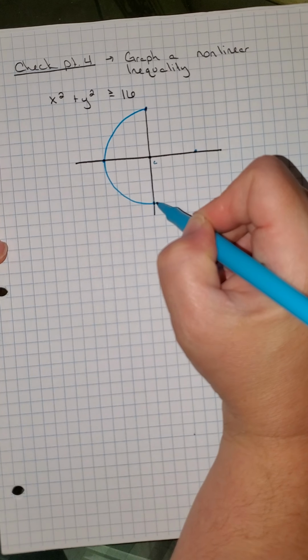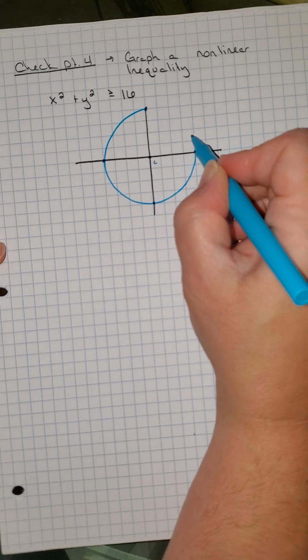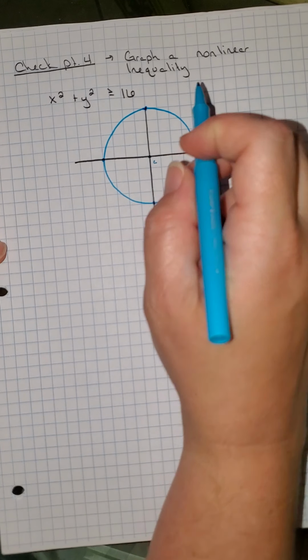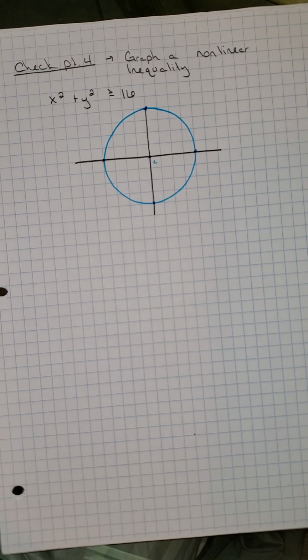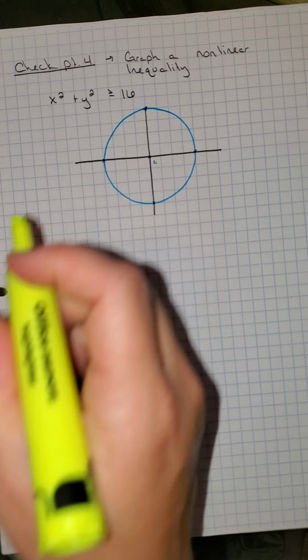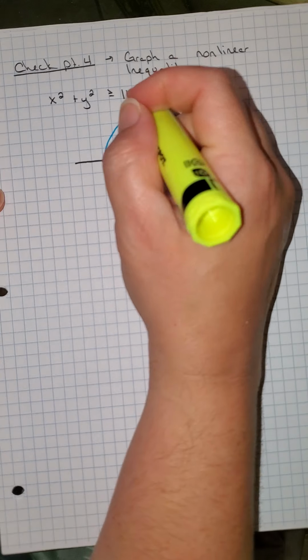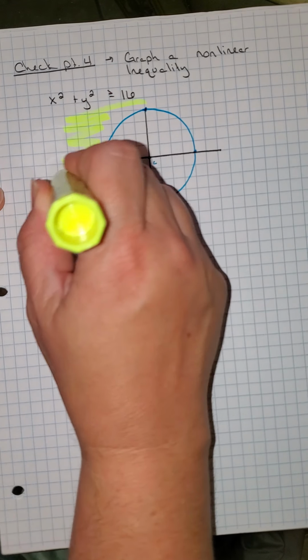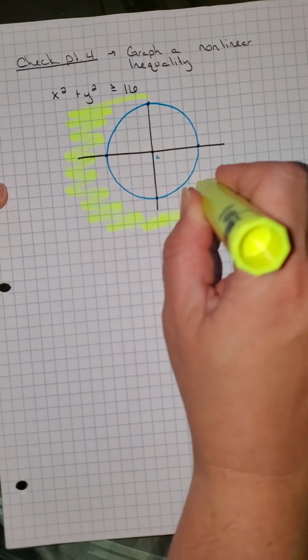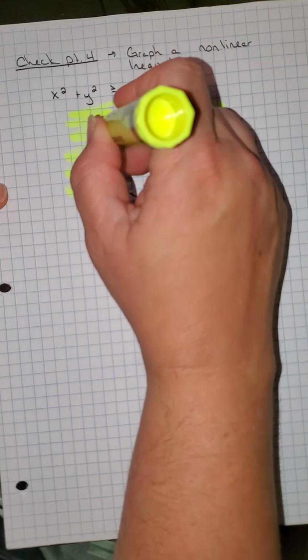So with the circles, you're going to have to decide if the inside of it will be shaded or the outside. So where is x squared plus y squared going to be bigger than 16? So with circles, the greater than would be on the outside. If it says less than, then you would shade on the inside.